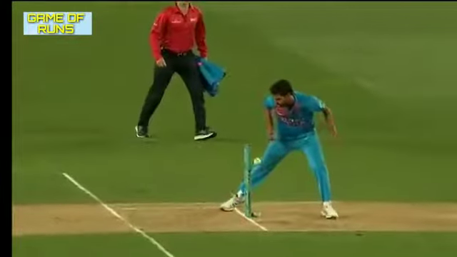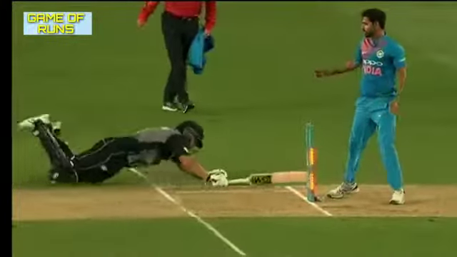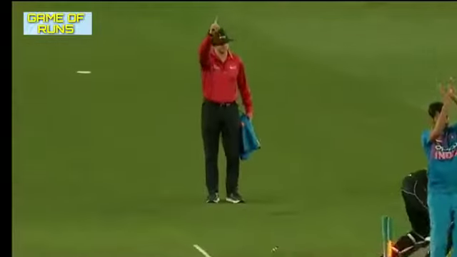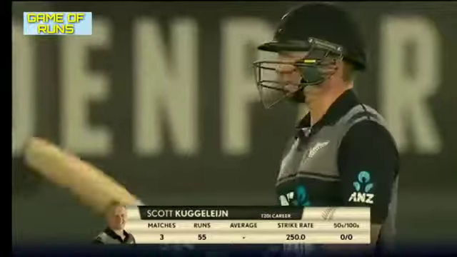Vijay Shankar. He knew it. He knew it as he let it go, Vijay Shankar. We didn't even need to show you because he knew it was so accurate. Taylor goes for 42. 153 for 6.